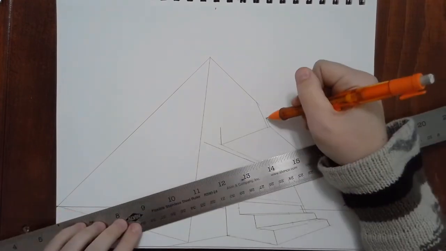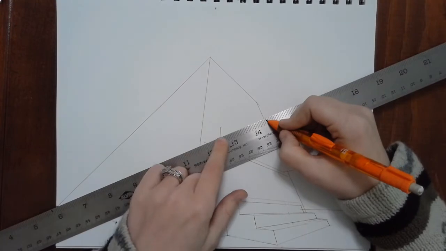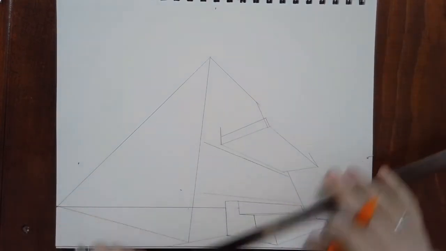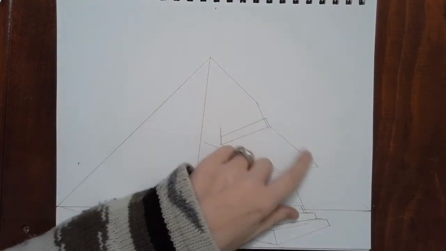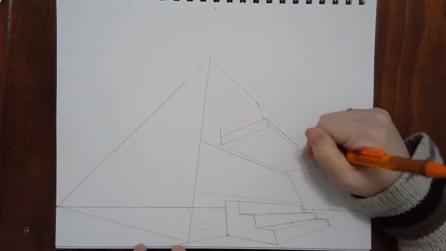So first I'm going to line up the top of this one with the left vanishing point, and I'm going to draw from here to this line. All right, now I'm going to line up the top of this line to the right vanishing point. I'm going to draw from here to this line. And I'm going to erase what's extra.